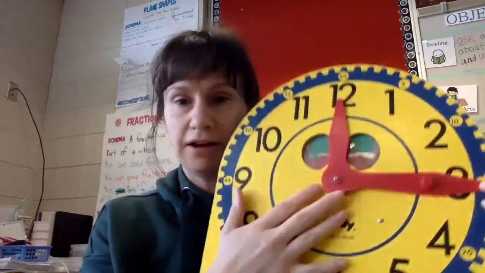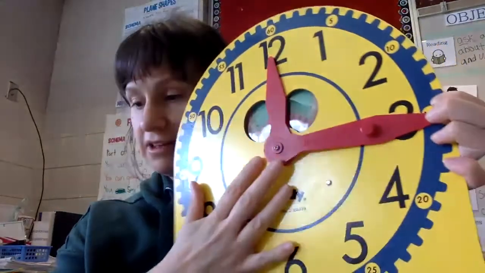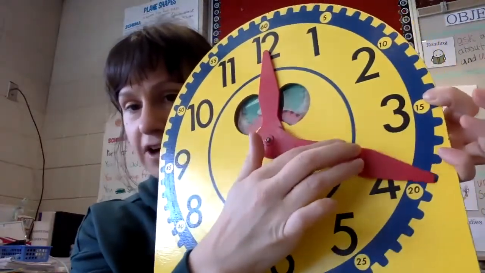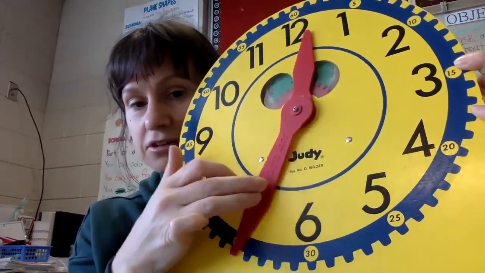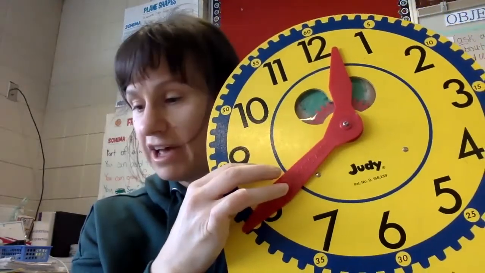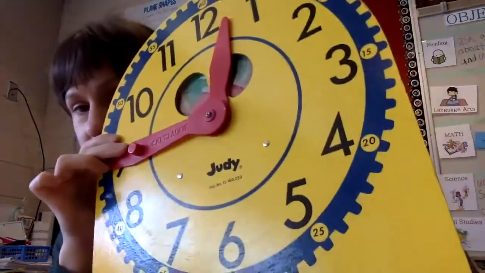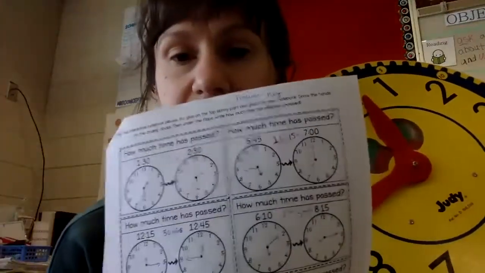So let's count by 5s. 5, 10, 15, 20, 25, 30. 30 minutes has passed between 12:15 and 12:45. So you can write on there 30 minutes.